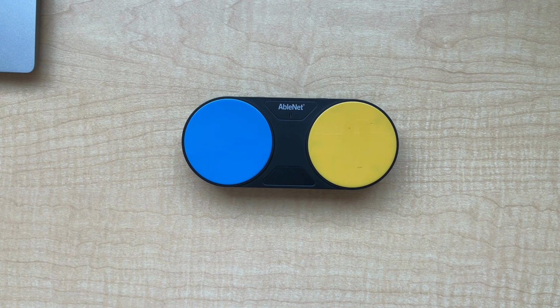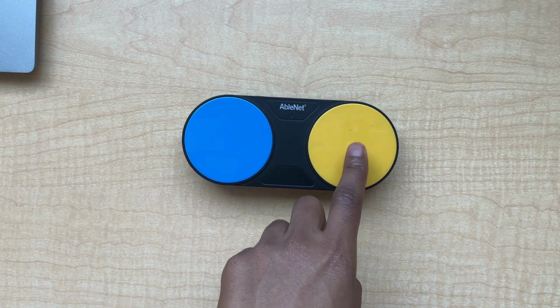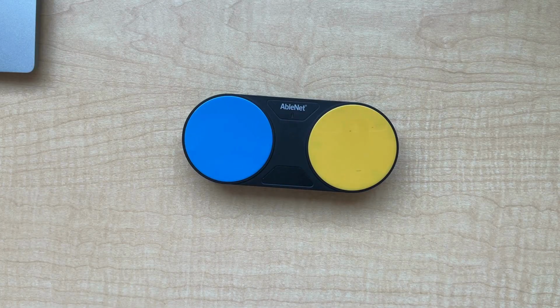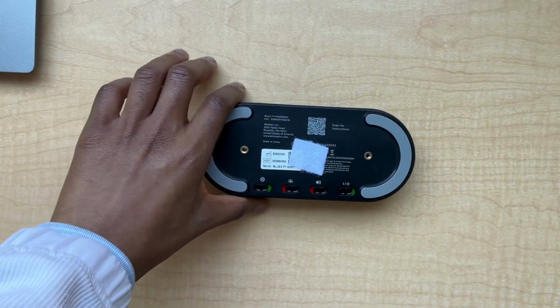Here I will assign the yellow switch, or S2, to control the spacebar. Once the key has been assigned to the switch, turn off the keyboard command mode, and the switch should be ready to use.